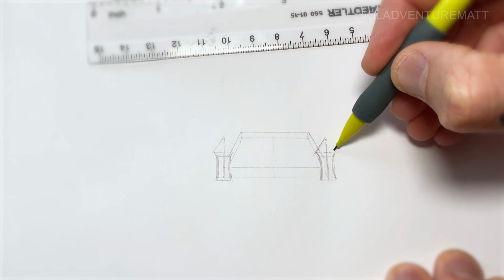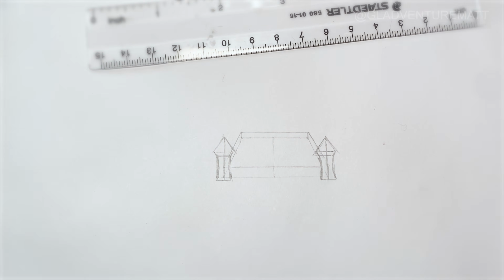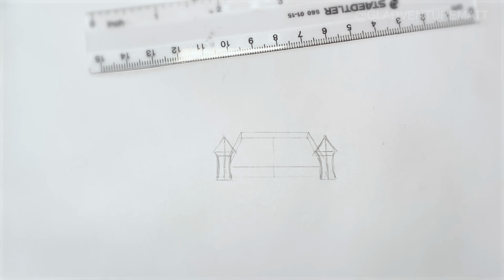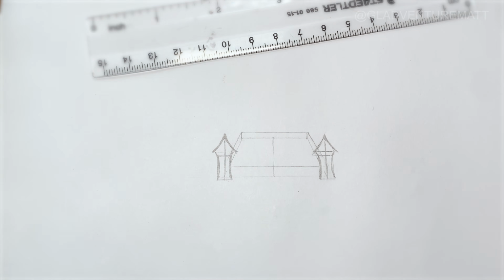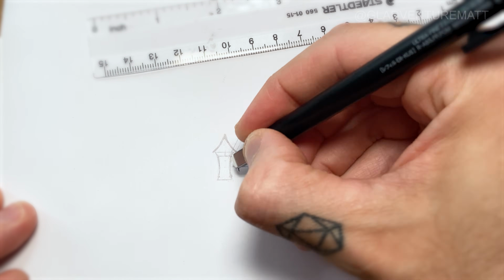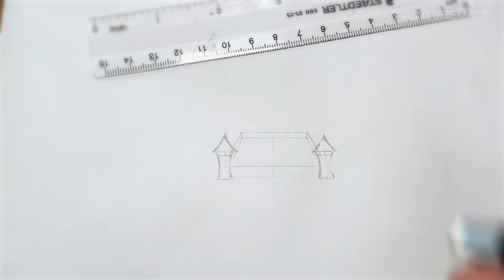Those tapered concave walls are going to be an aesthetic theme throughout this drawing. Now for the roofs of our towers, I'm going with sort of a cone-shaped roof. And once we're happy with the general outline of our rooftop, I'm going to go in and add in that convex curve that's going to be a theme throughout this, and also continuing to erase any guidelines that might get in the way.